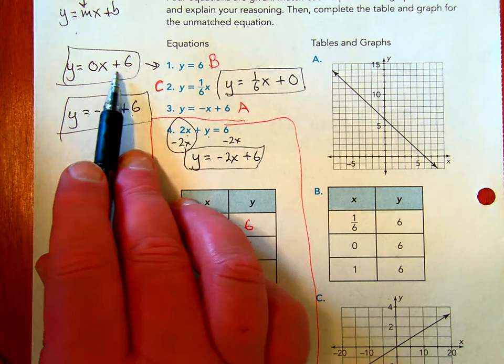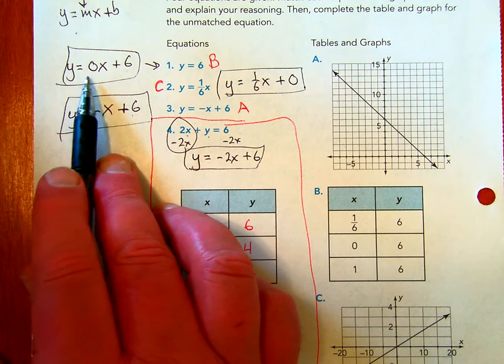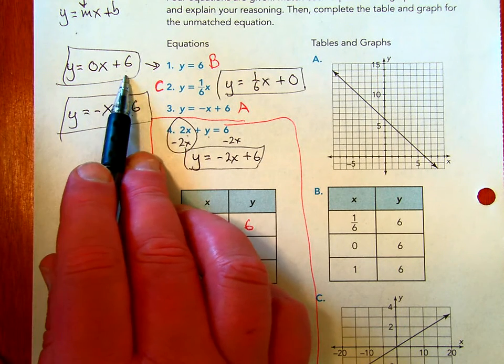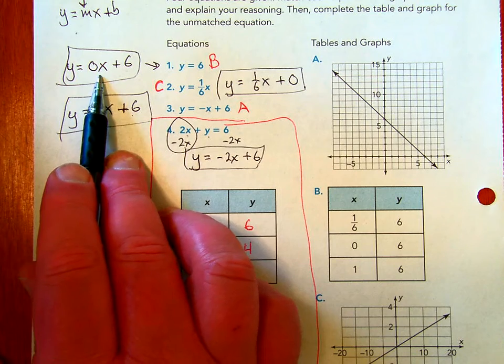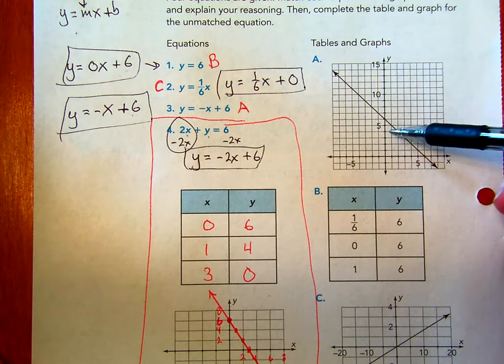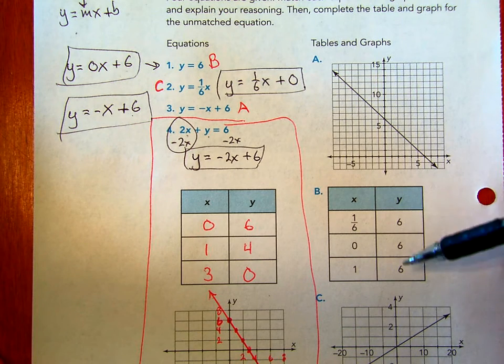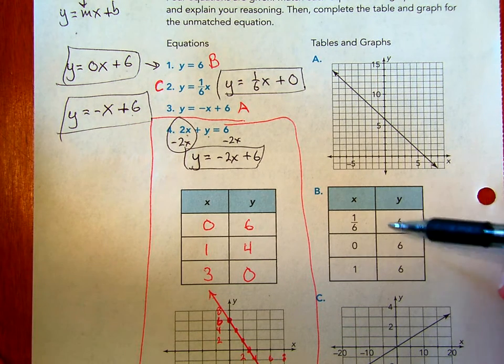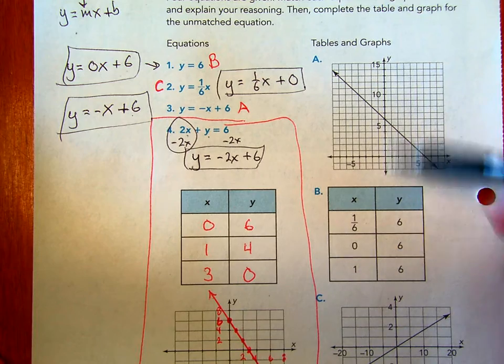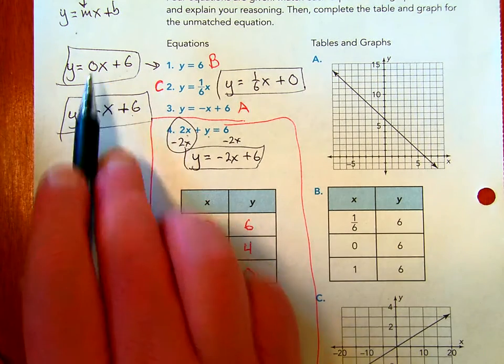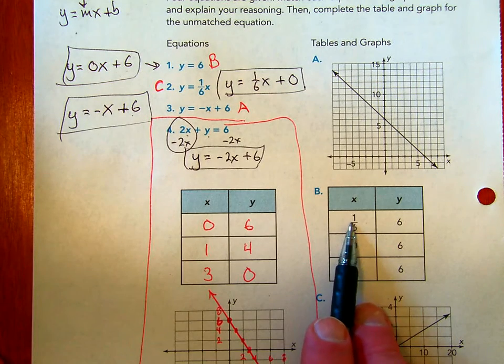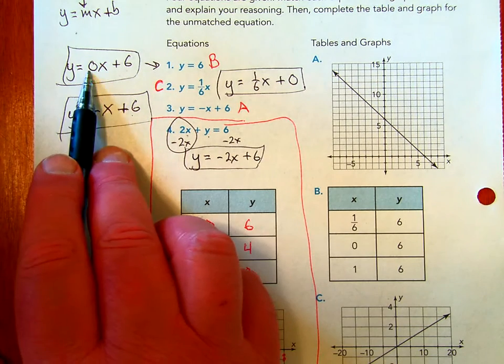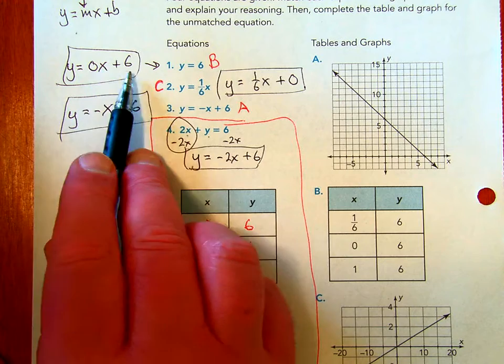Y equals 6, in slope-intercept, would be y equals 0x plus 6. This would be a graph that crosses at 0, so this isn't it. It crosses at 0 and goes up by 6. So no matter what value I put in for x, if I put x equals 1/6, 0 times 1/6 is 0, and y equals 6.